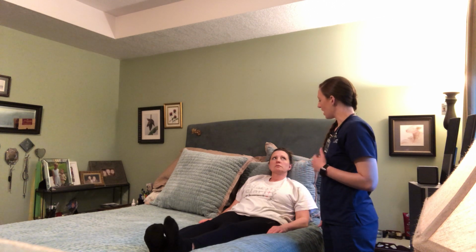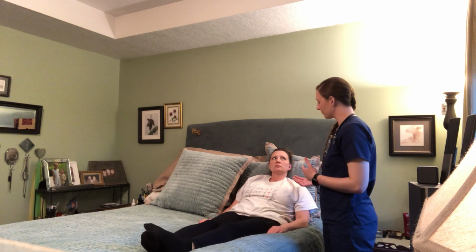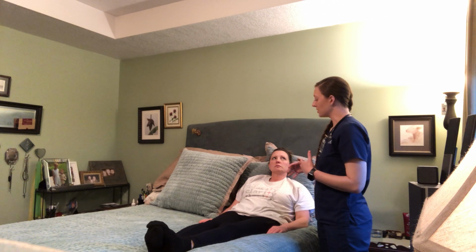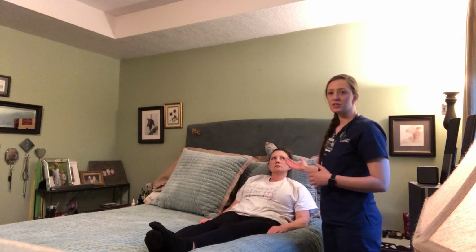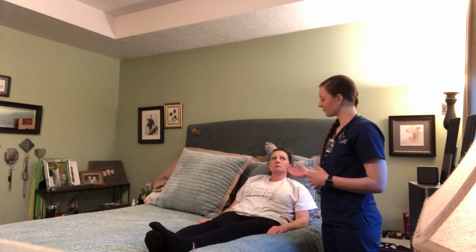After I have listened to the heart, I will continue my inspection of the chest, moving into the respiratory side. Again, any of the generalized skin assessments, but then I'm also looking for any signs of respiratory distress. Are her nares flaring?